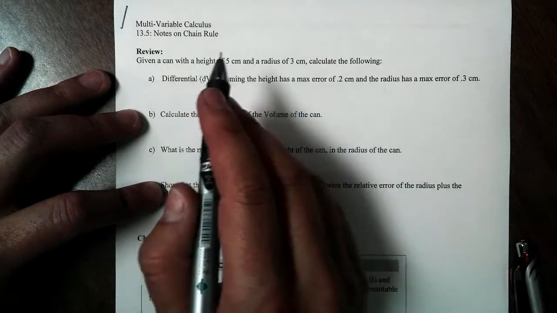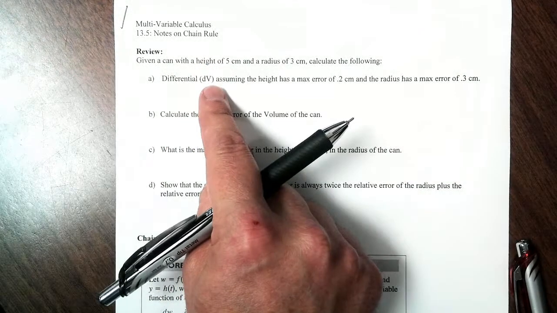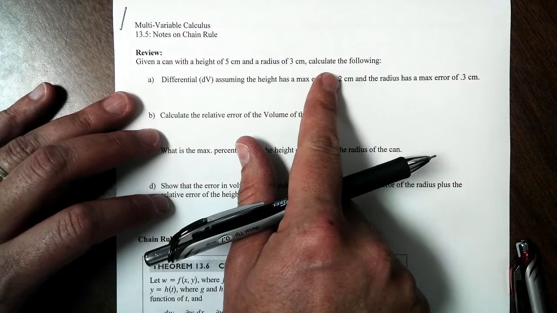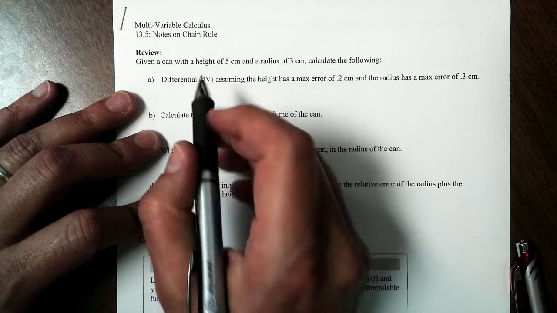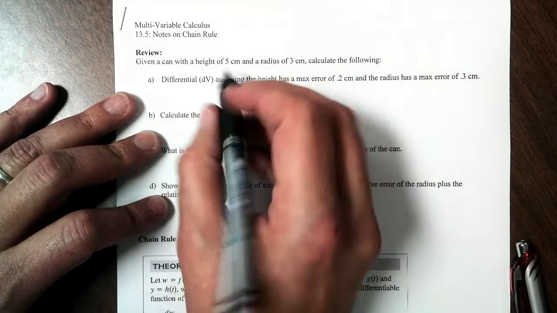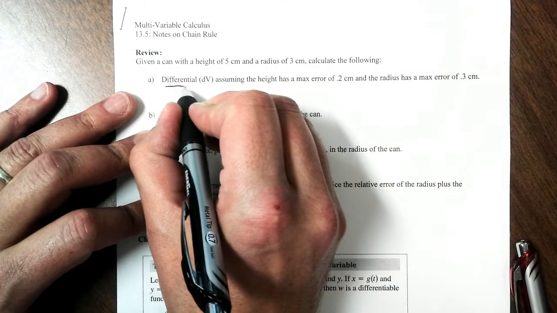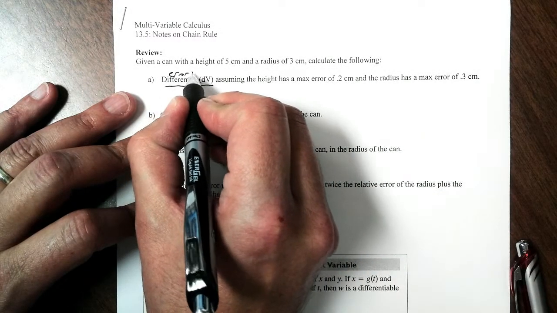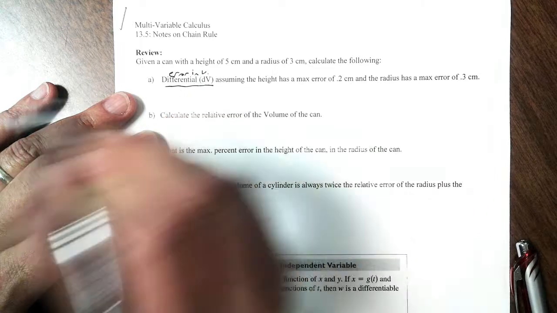So let's say we're given a can. Now we're told the can has a height of 5 centimeters and a radius of 3 centimeters. And we want to calculate the following. The differential dV. So remember what this is telling us. We're looking for the differential dV, in other words, the error in volume.